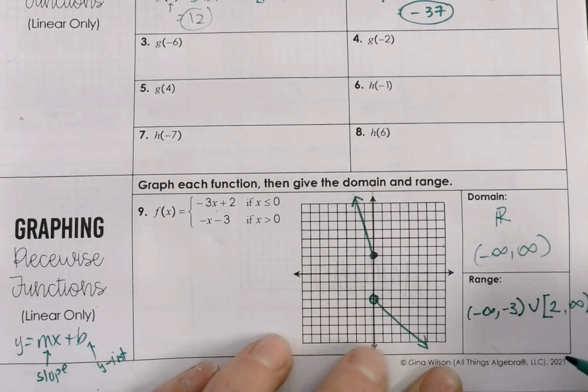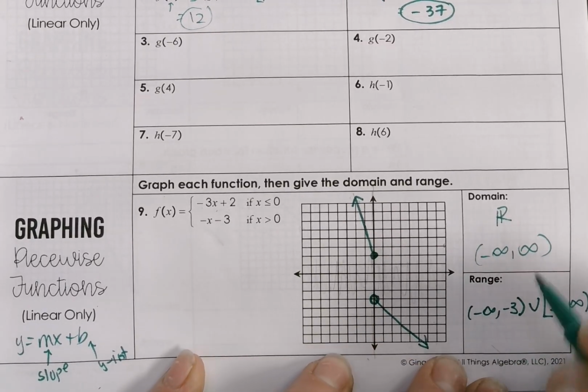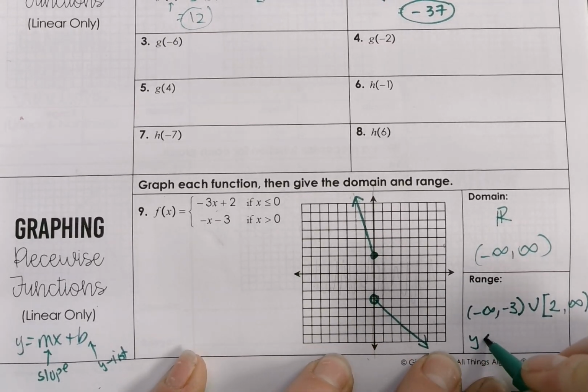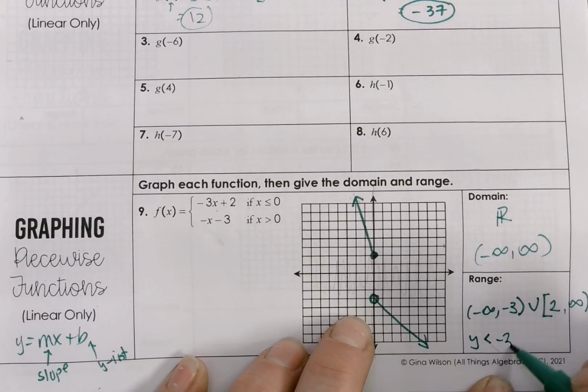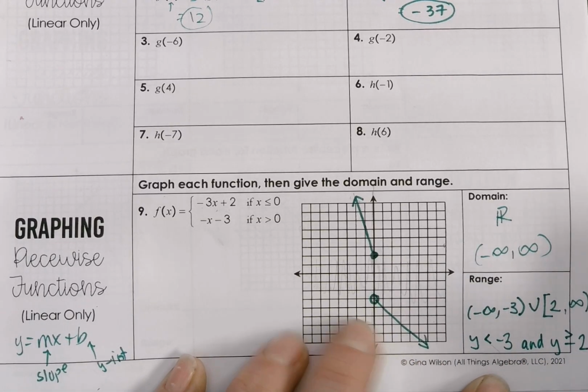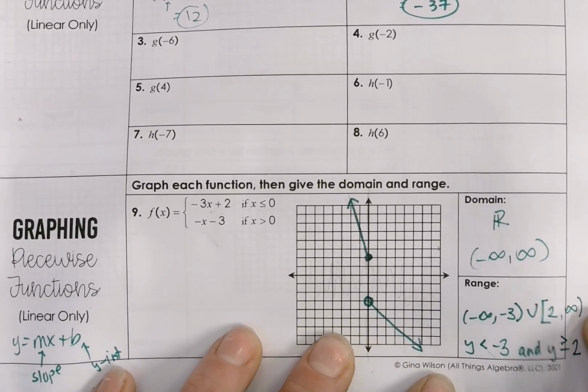Now, if interval notation is not your thing, you could also say y is less than negative 3 and y is greater than or equal to 2. That would also work as well.